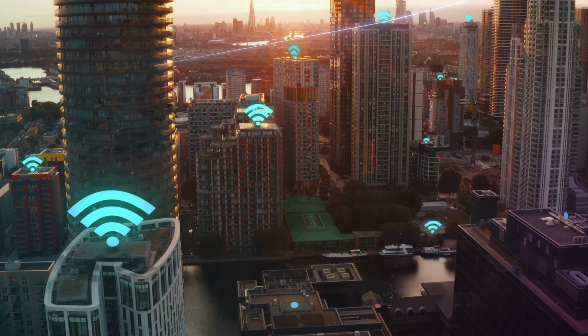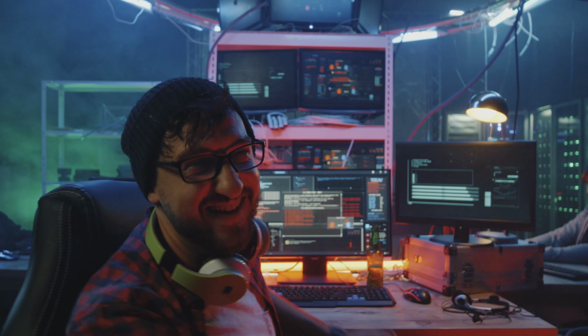We connect to public Wi-Fi all the time. We do it in hotels, in coffee shops, in airports, but have you ever wondered if it's a smart thing to do, security-wise? Today, we will see exactly why public Wi-Fi is considered a goldmine for hackers.